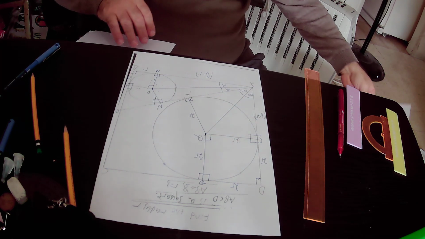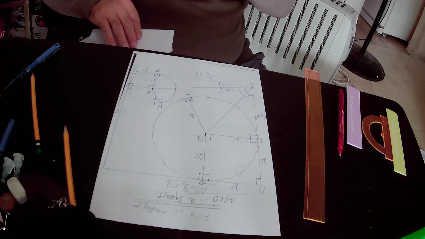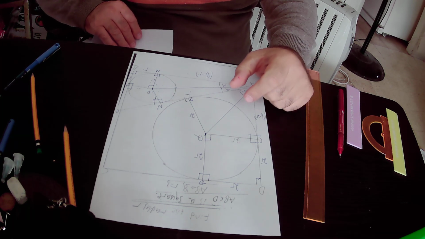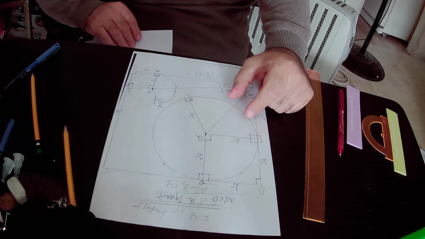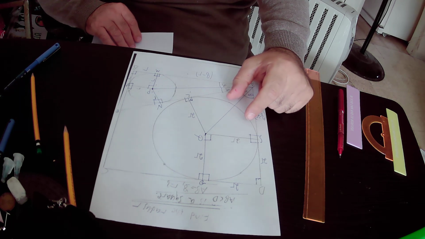Then we actually proved that those two triangles can go into each other according to the same rule, the side rule.